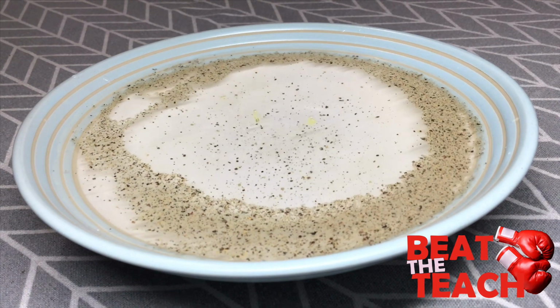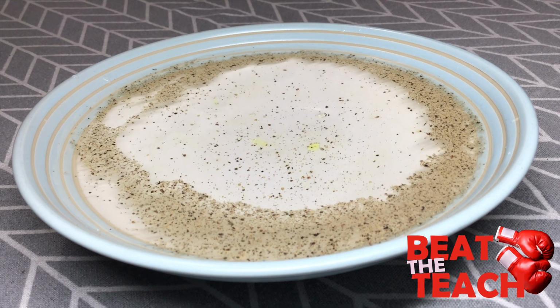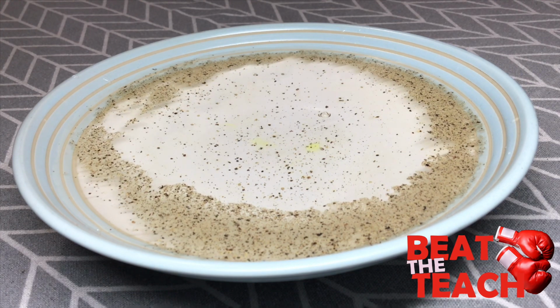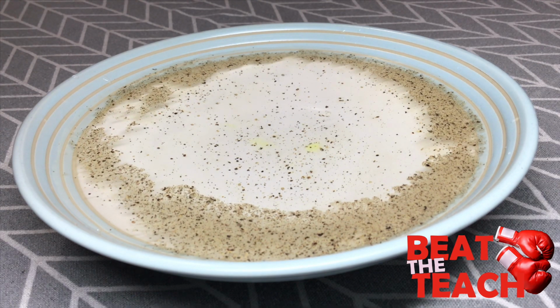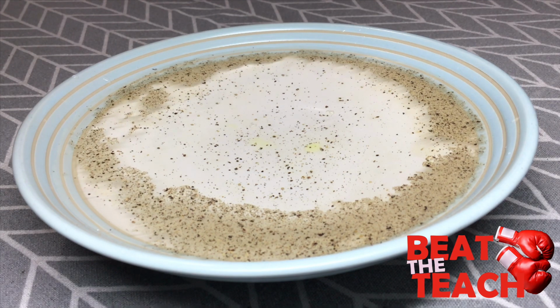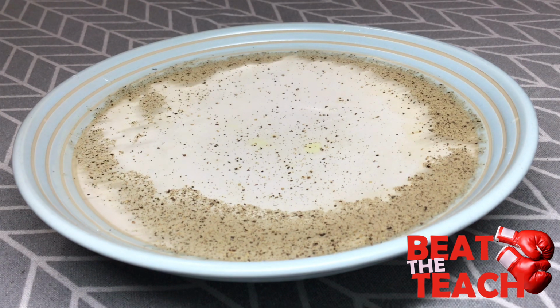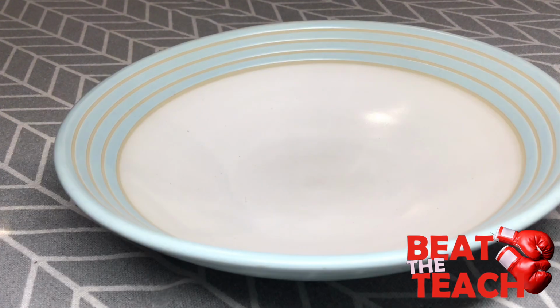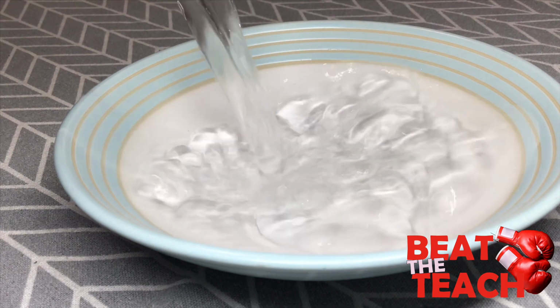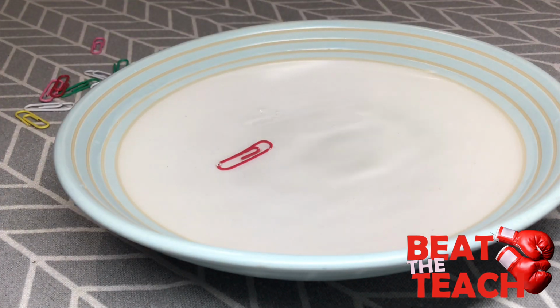The soap completely disrupts the water molecules, causing them to pull back across the side, and that carries the pepper with them. You can see that it's actually disturbing it so much that some of the pepper is starting to fall down to the bottom because the surface tension has been broken. But surface tension can carry a lot more than just pepper. For the challenge, you're going to need some paper clips.